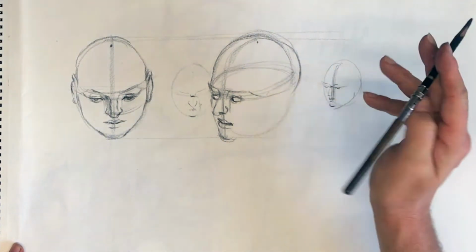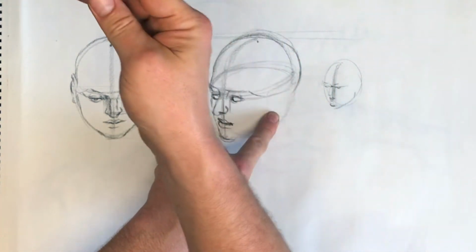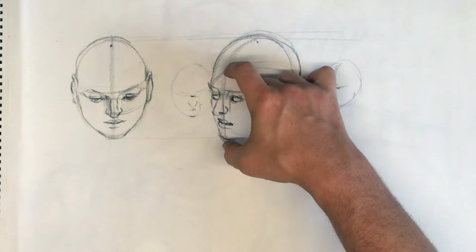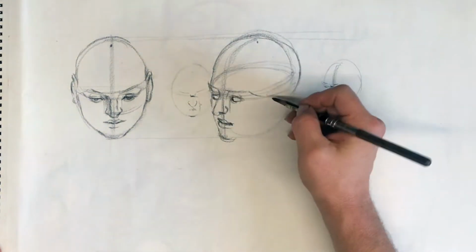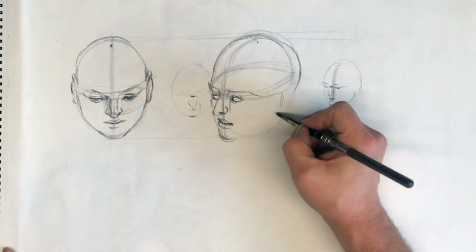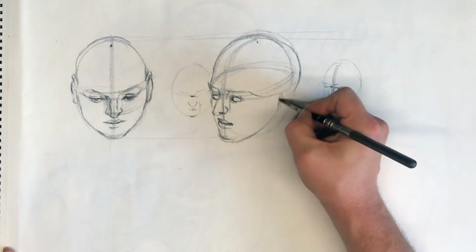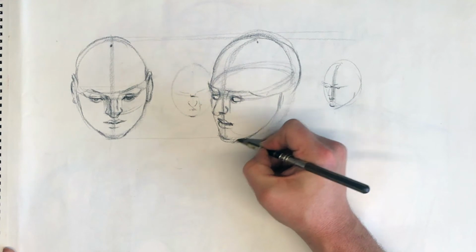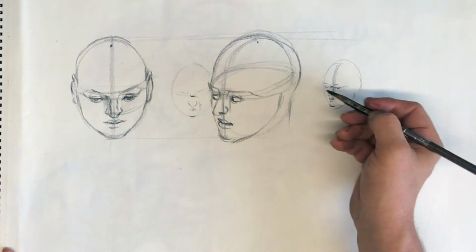And let's do the same thing for the jawline. So we're going to measure from the side of the face to the jawline, compare that to the height. It looks like it runs about to the middle of the forehead, right about there. Let's carry that over. So that's going to run right about here, like this. All right, here's her neck. And now we can place her ears.